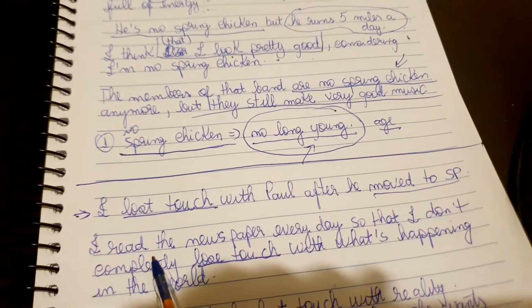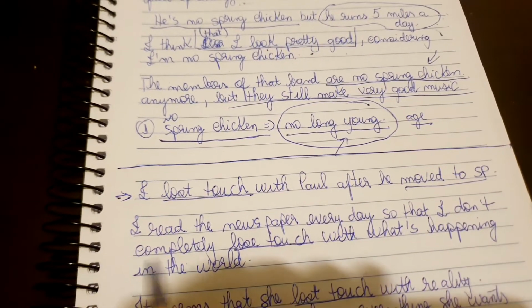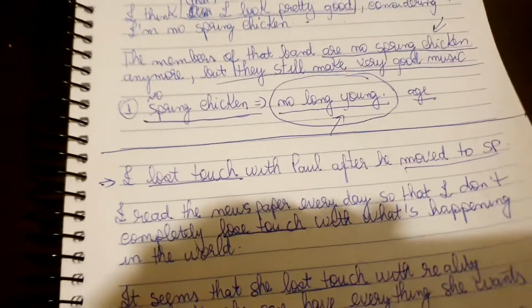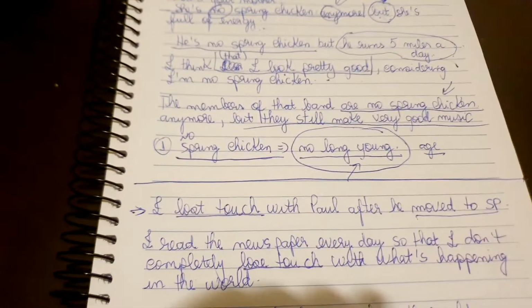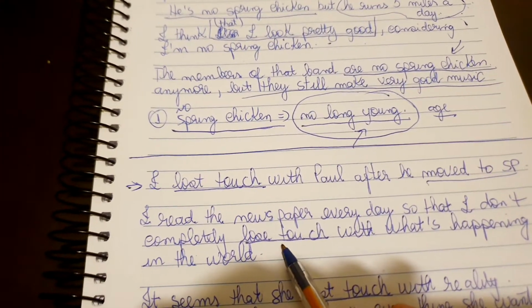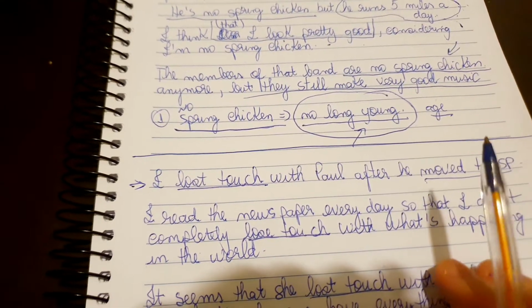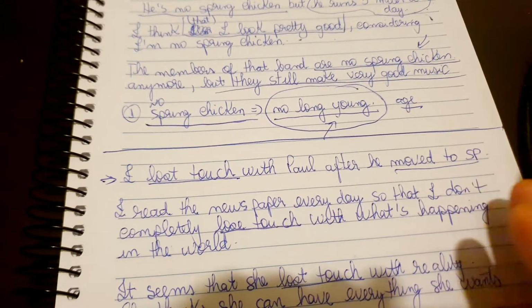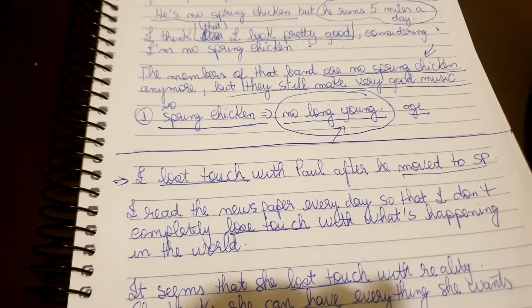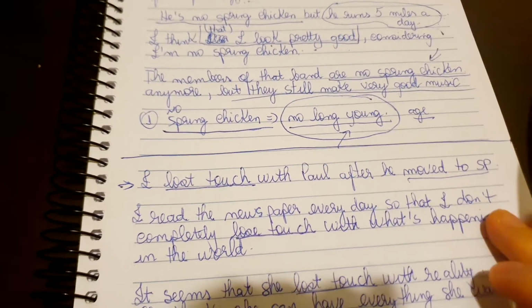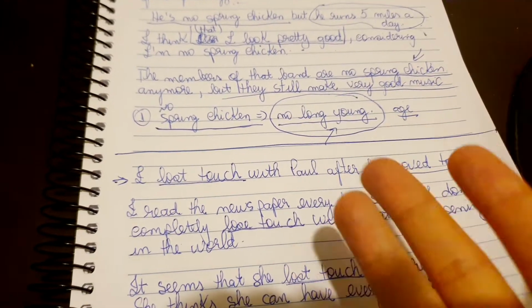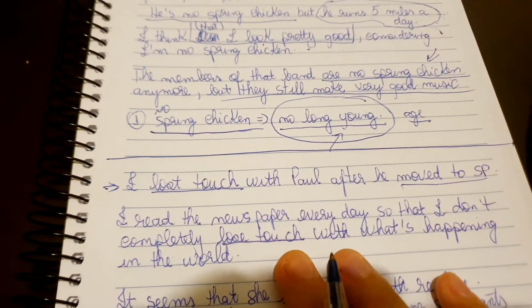The second example: I read the newspaper every day so that I don't completely lose touch with what's happening in the world. Yeah, reading the newspaper, at least for me, is so outdated, right? You can read the news on the internet, right? There are many news pages. You can keep in touch with what's happening around the world without buying a newspaper. But of course, older generations, right? My parents, for example, my grandparents, they used to have the TV, the radio, and newspapers and magazines as the main sources of communication.